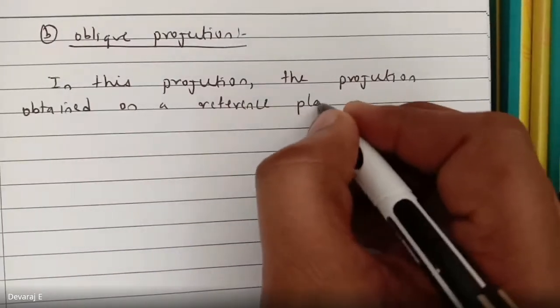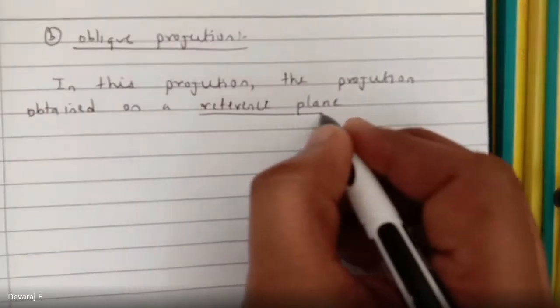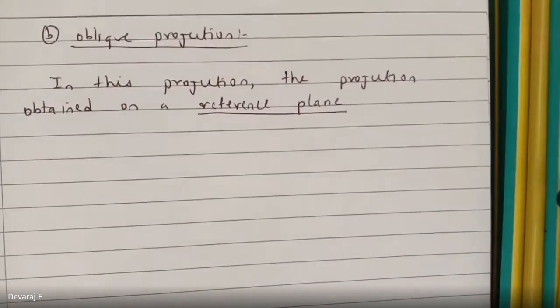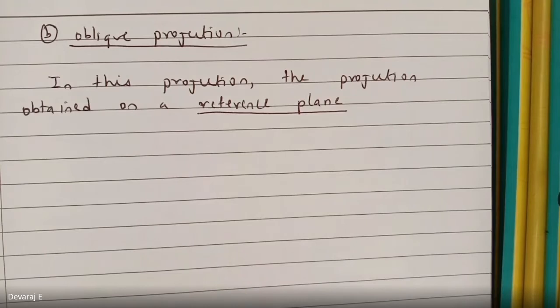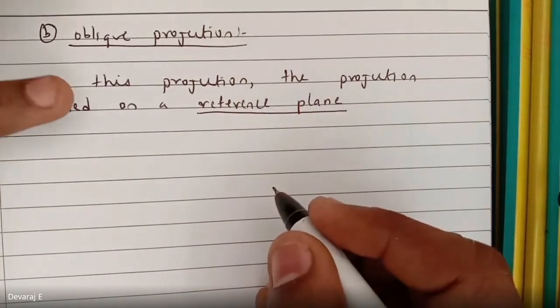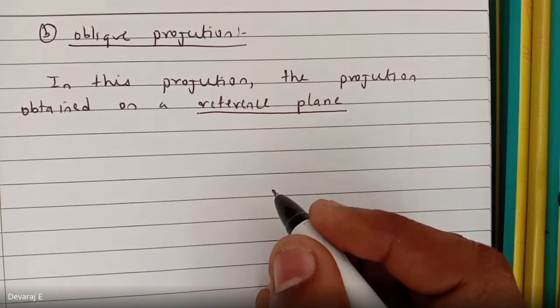Always understand that reference plane, or plane, is nothing but the screen on which the view will fall. It may be VP or HP, vertical plane or horizontal plane.